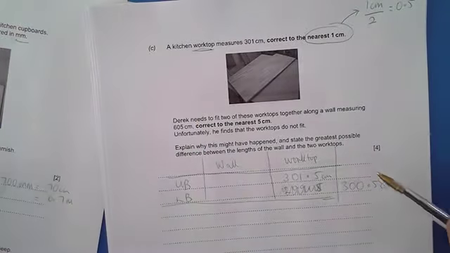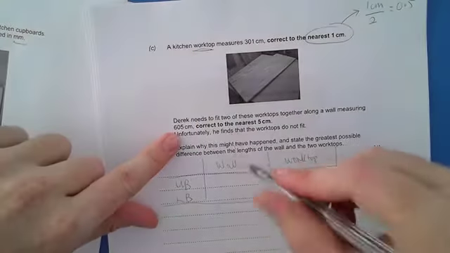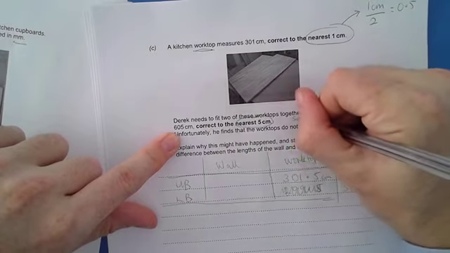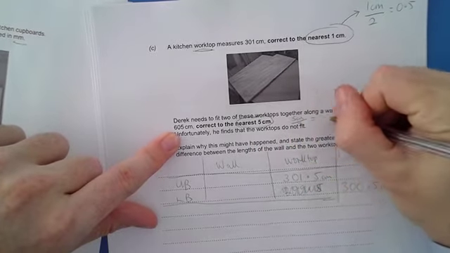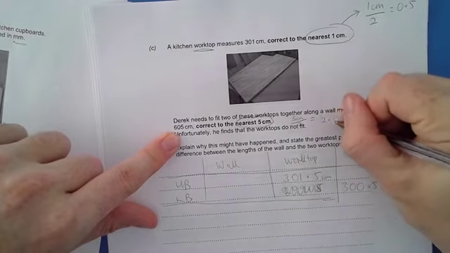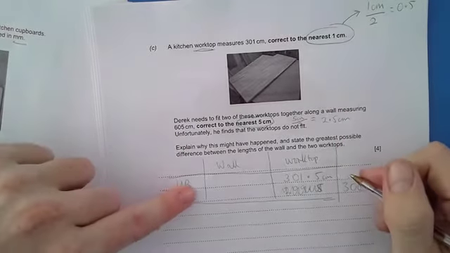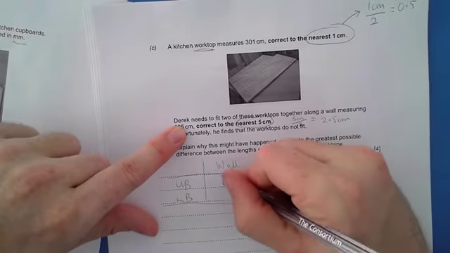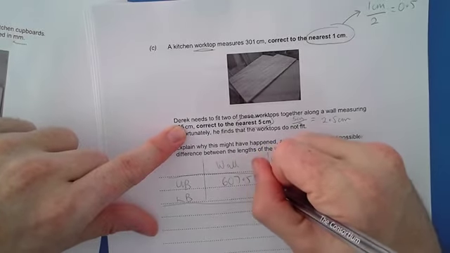In terms of the next one, it says this was measured to the nearest 5 centimetres. So that is 5 centimetres that we divide by 2, which comes to 2.5 centimetres. To find the upper bound of the wall, it would be 605 add the 2.5, so that would be 607.5 centimetres.